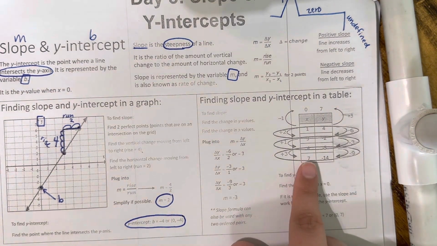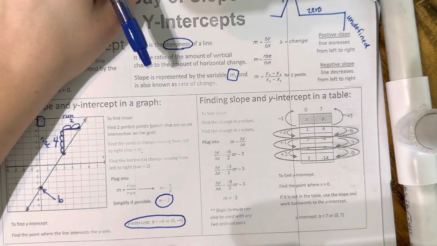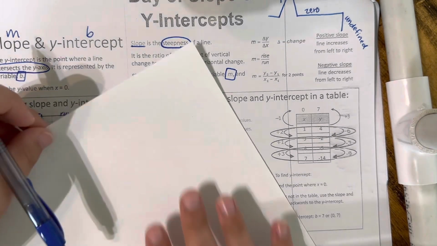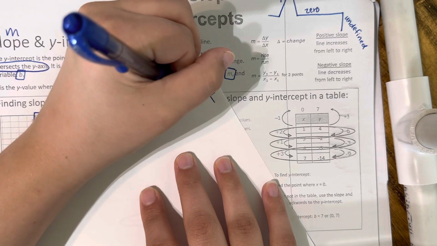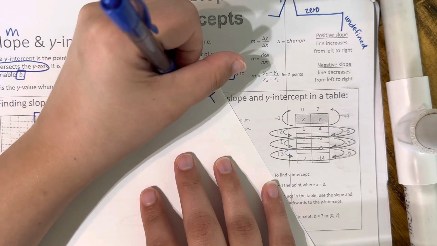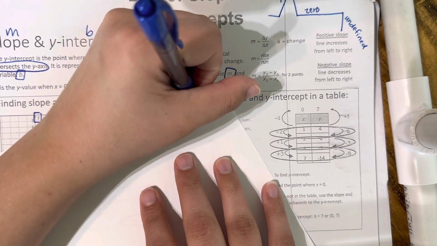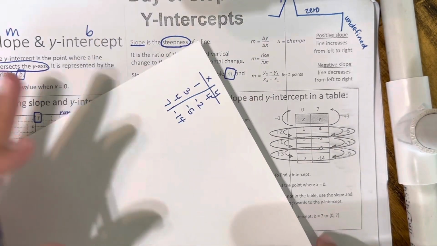Now, if I have a table, I could do it by changing x over changing y, but I also want to show you how it looks if I want to use my calculator. So I'm going to rewrite this table for you. They gave me this table: 1, 3, 4, 7, 4, -2. All right, so here is that table. The exact same table, I just copied it down on this piece of paper.